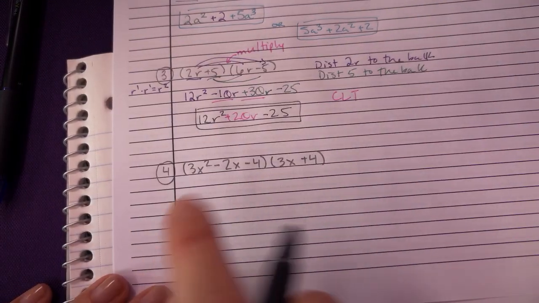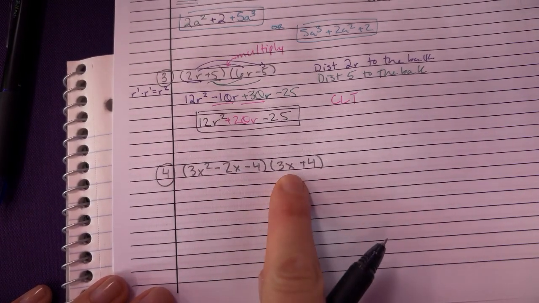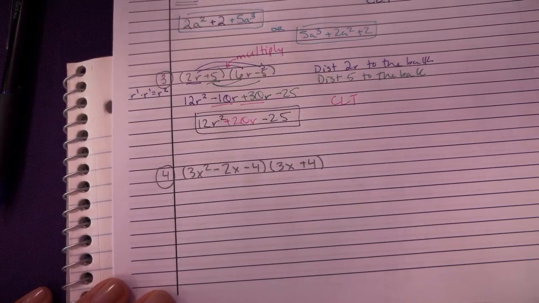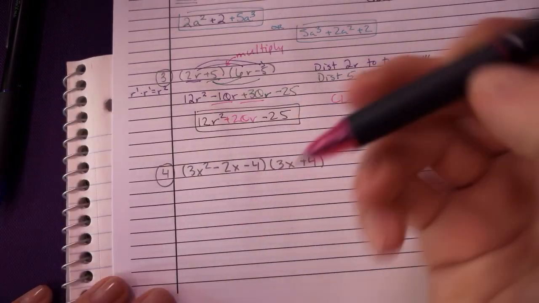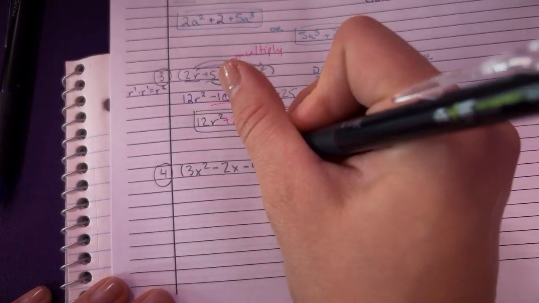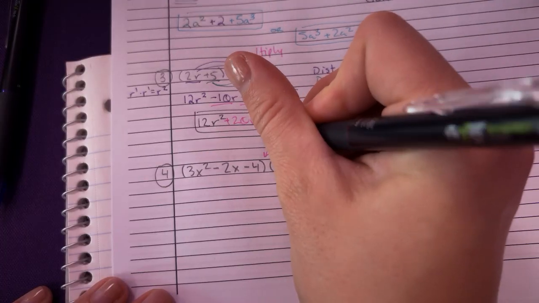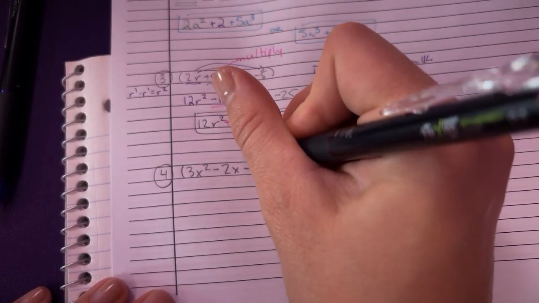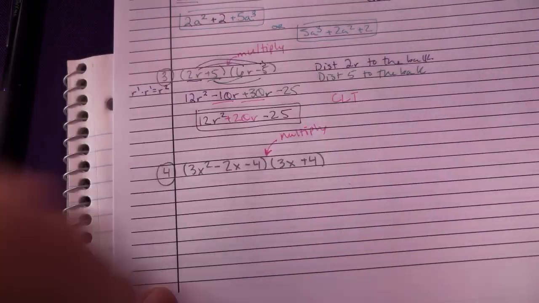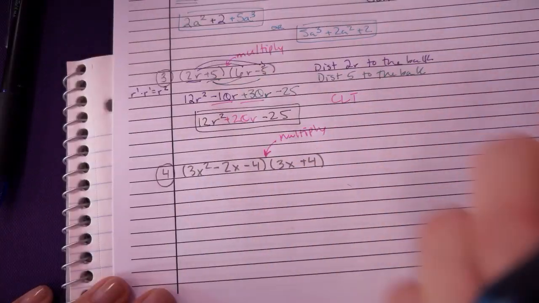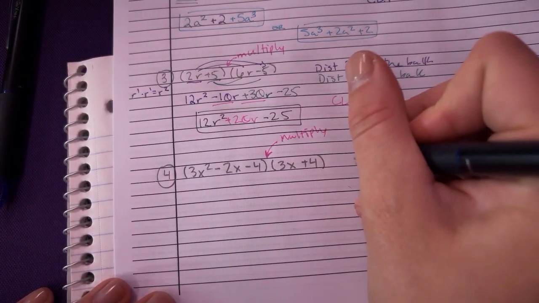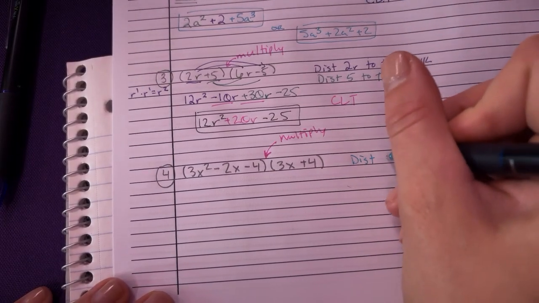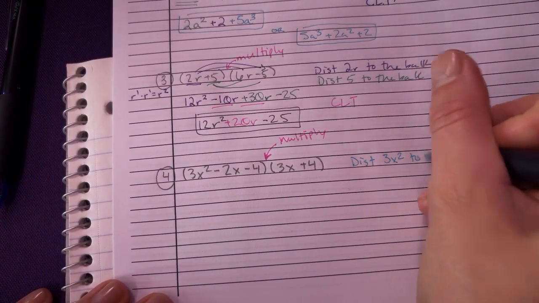Last one here. We got 3 pieces up front and 2 pieces in the back parentheses. And once again, we don't have any symbol in between, so this is technically multiplying, because we don't see an adding or subtracting symbol in between. So 1 piece at a time. I'm going to start with that front piece. I'm going to distribute 3x squared to the back.